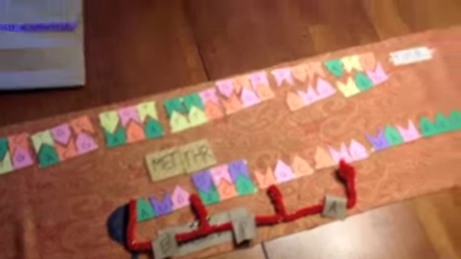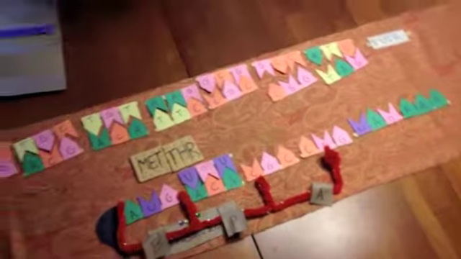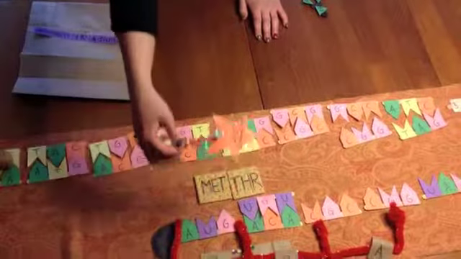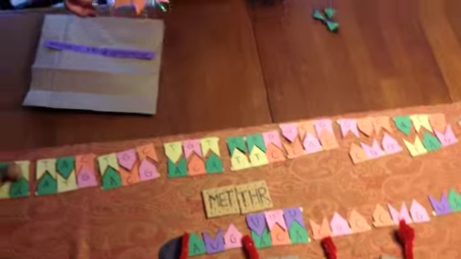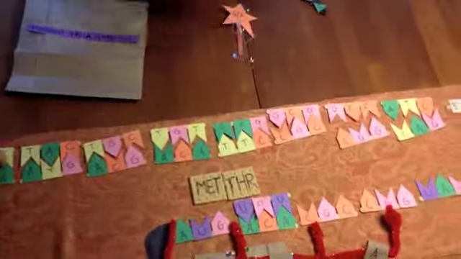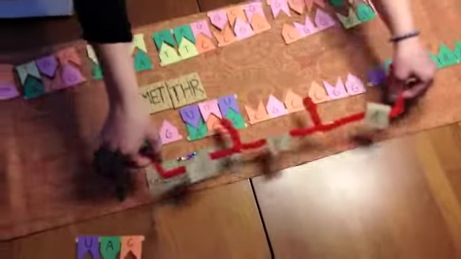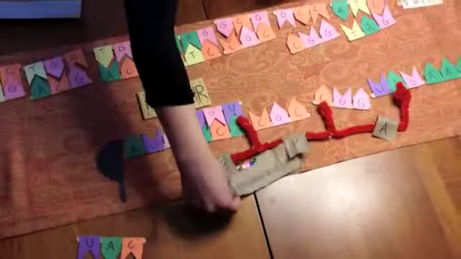But now there's going to be a polypeptide bond caused by GTP in between the amino acids to form the polypeptide chain. And this will just continue to occur all the way down the chain.